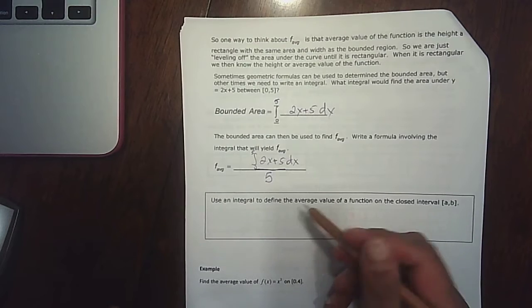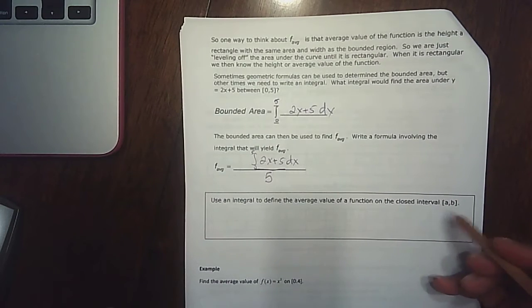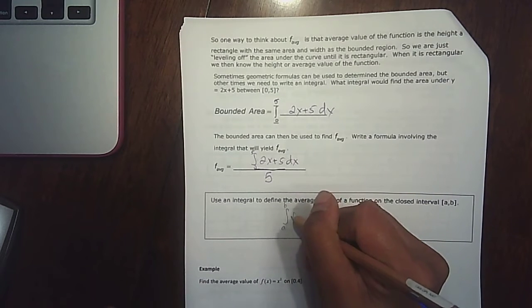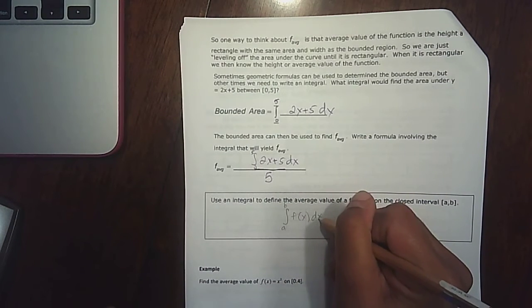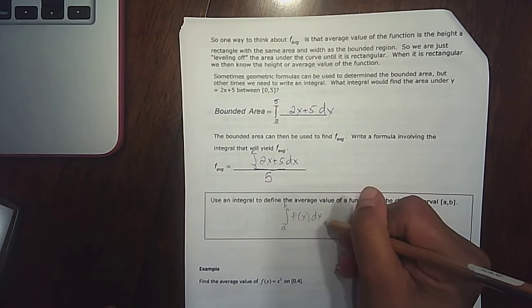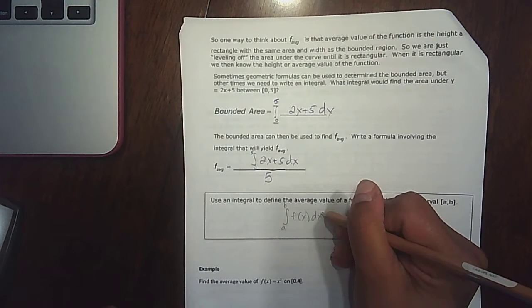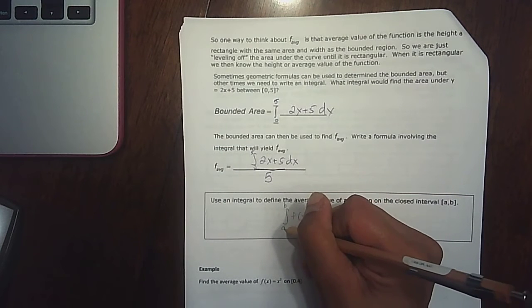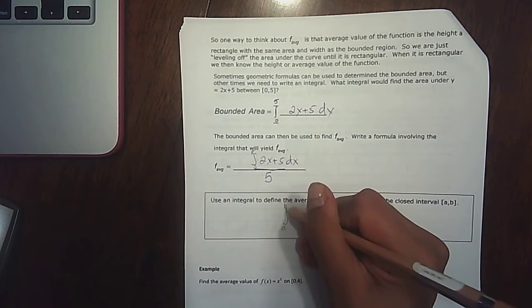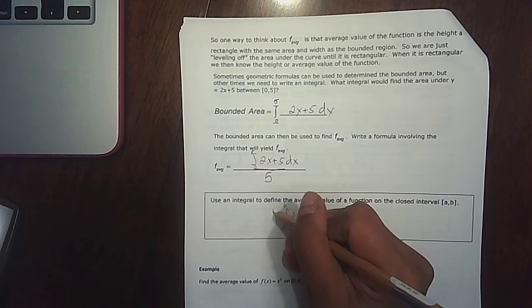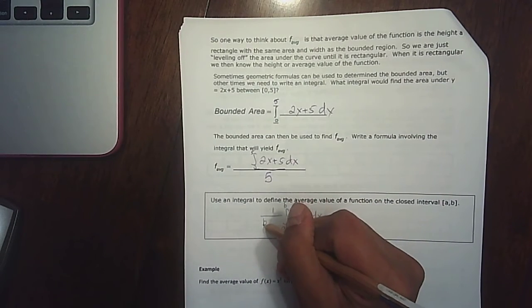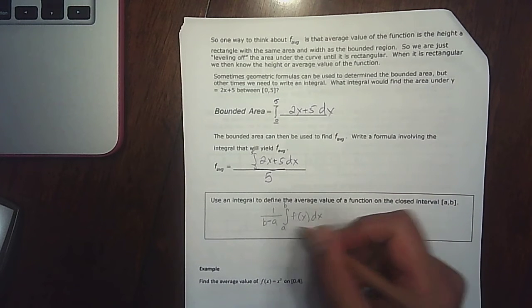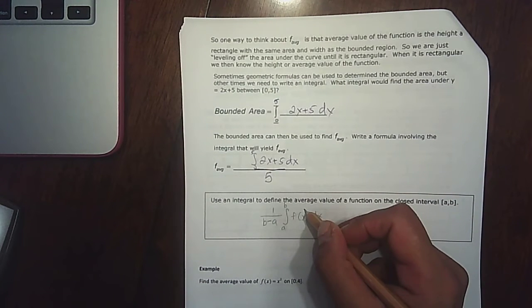Here's the integral in general terms: the integral from a to b of f of x dx. This represents the area underneath the curve, which is the area of the rectangle. We need to divide by the width, which is b minus a, because b is bigger. Instead of dividing this time, I'm going to write it as multiplying by the reciprocal, because it looks prettier than having this entire thing divided by something.